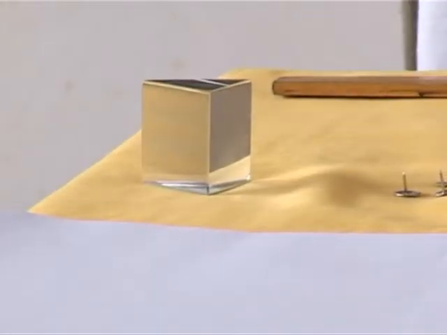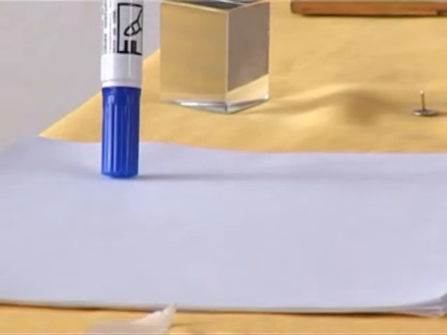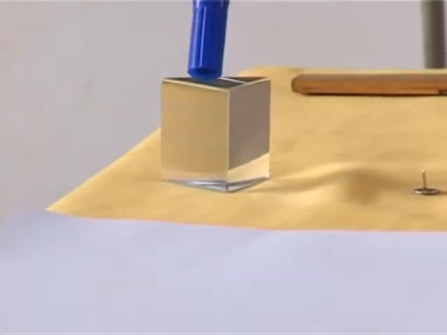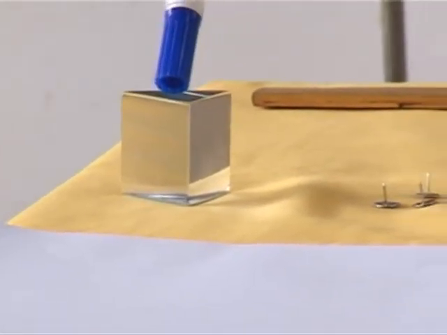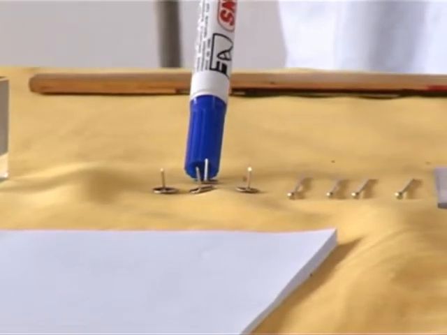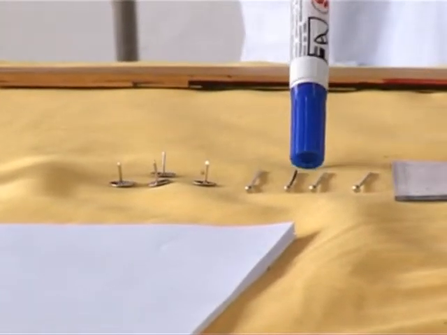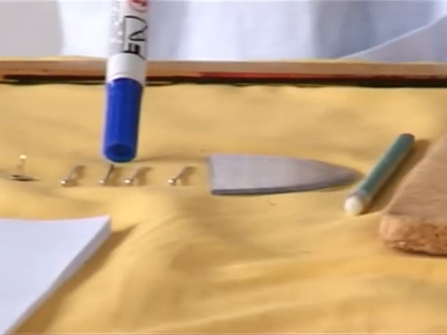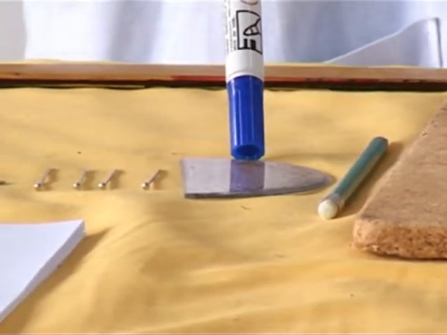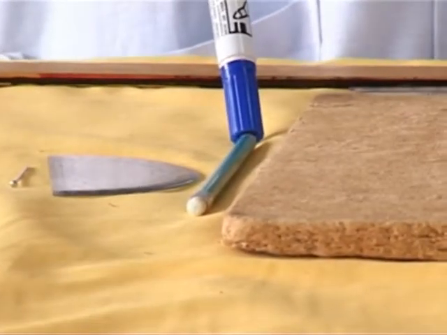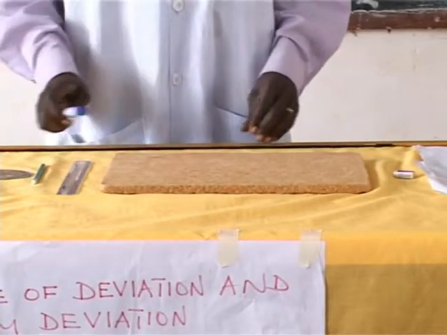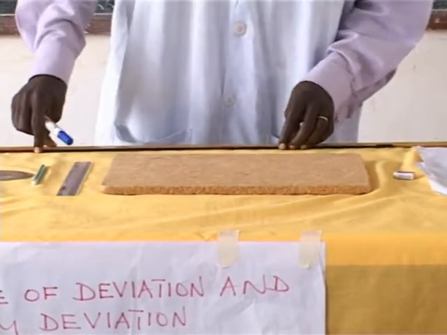Requirements: you have a white sheet of paper, a triangular glass prism, 4 office pins, 4 optical pins, a protractor, a pencil, a ruler, and a soft drawing board.